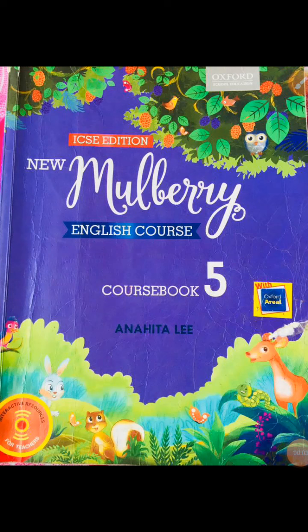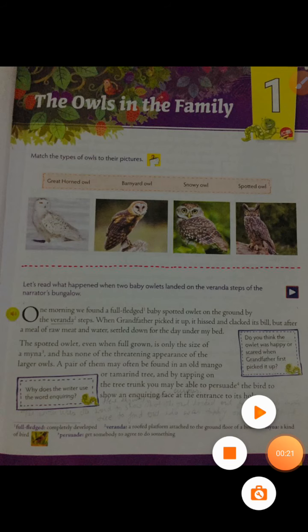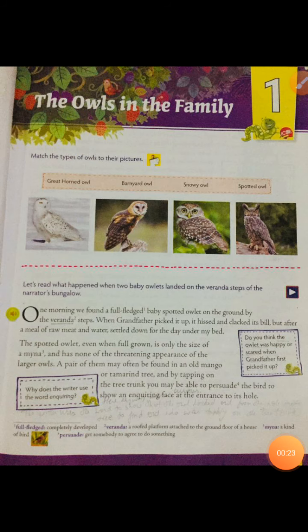This is Samreen here, and today in your English second I am going to give you the revision of lesson number 1 as your exams are approaching. So everyone open lesson number 1 and start revising, and after that I'll be discussing exercises with you. Yes, students, this is your chapter, The Owls and the Family.